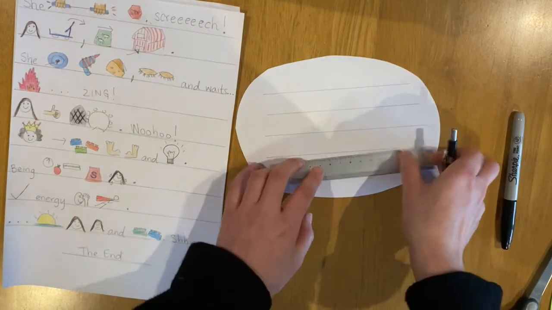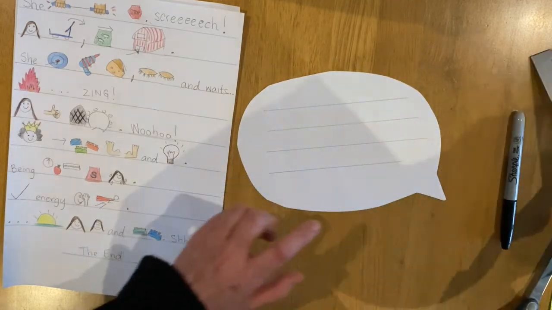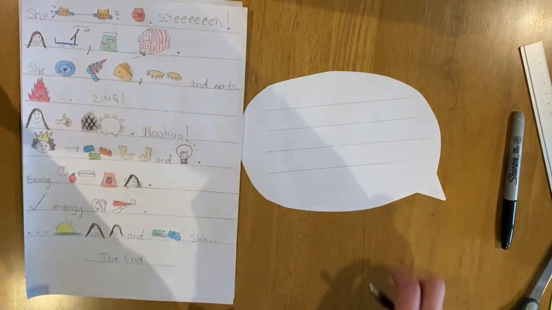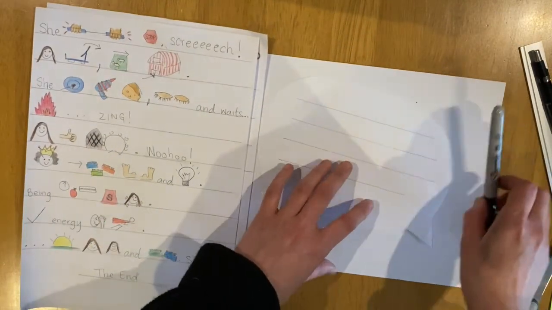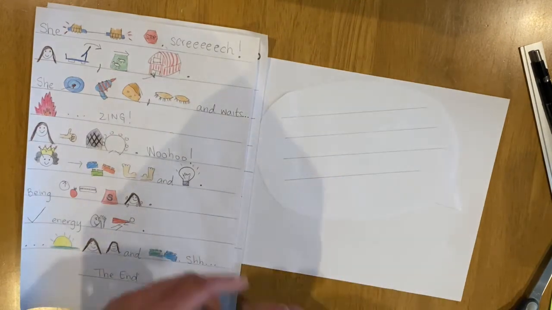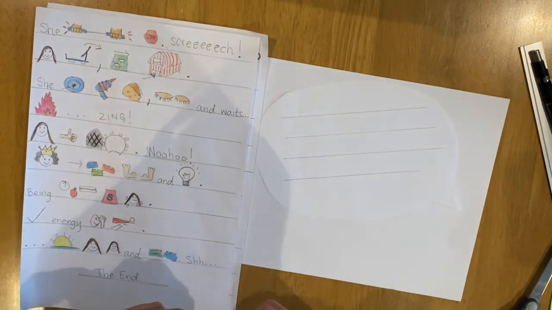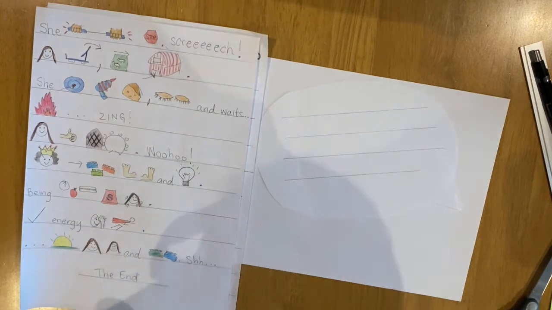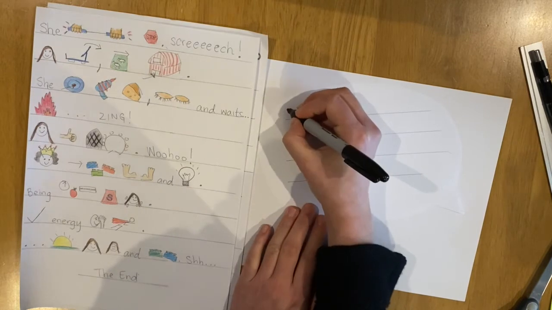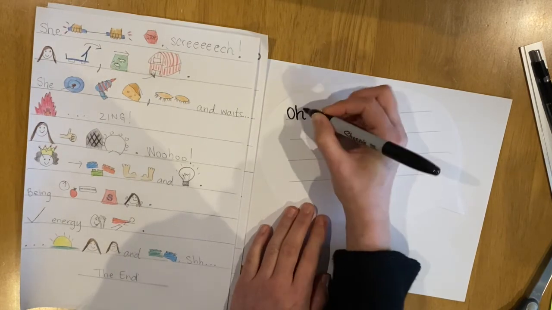And the Queen, what might she say to Malala? Malala has just saved the city from destruction, and the Queen is really happy because she didn't want London to be destroyed. So maybe the Queen might say, oh, Malala, the whole royal family thanks you for saving our city. I think that's what the Queen's going to say. Oh, Malala.